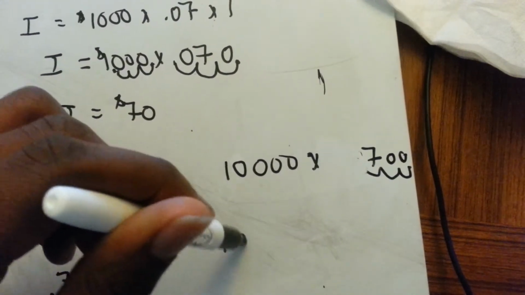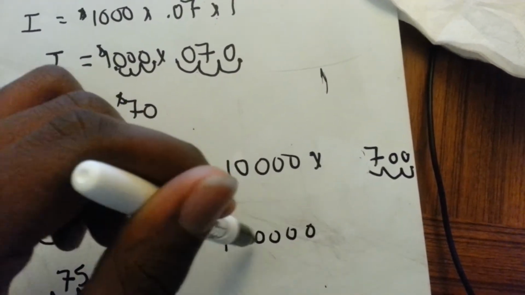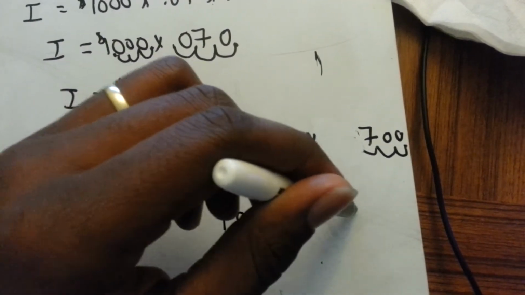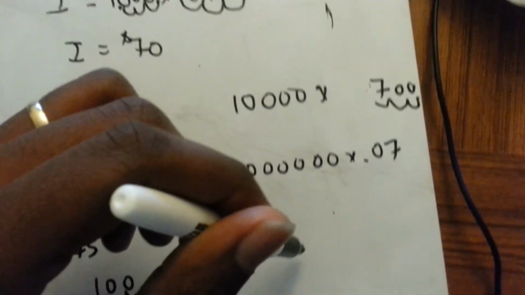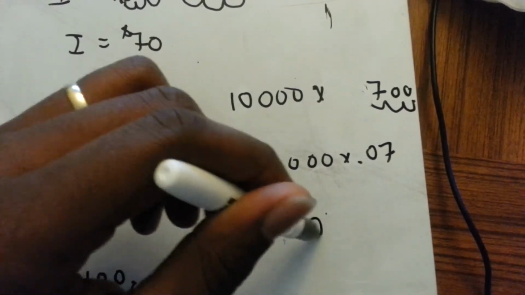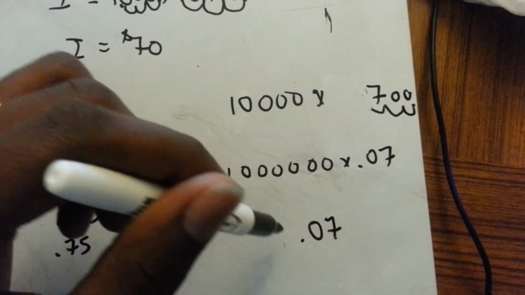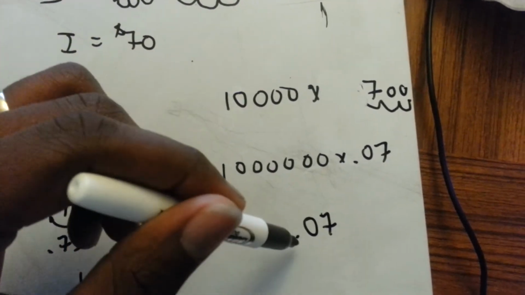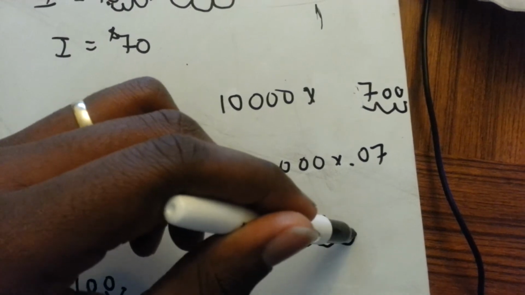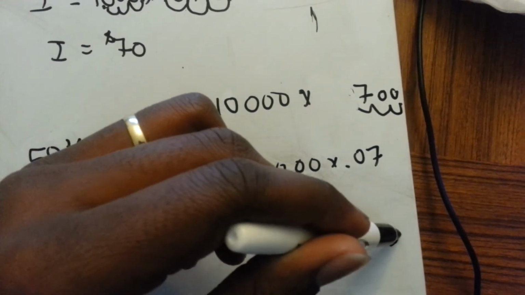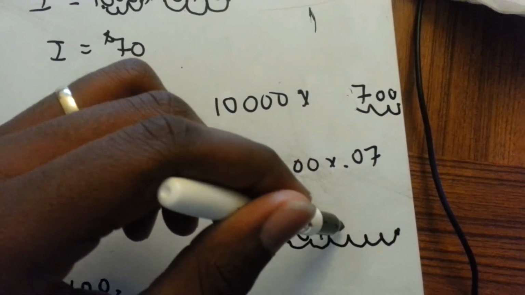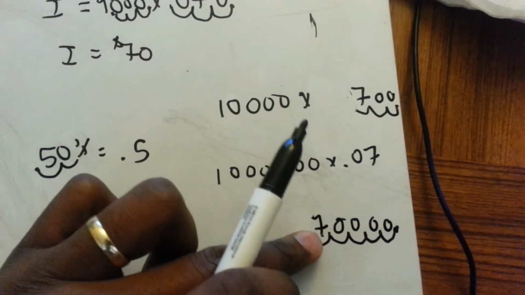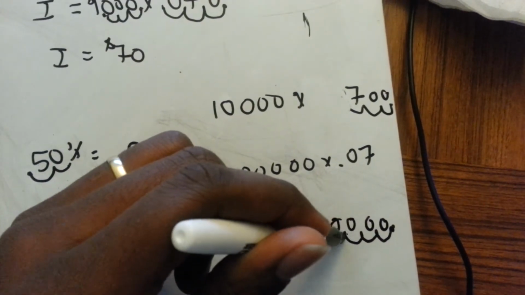If I was multiplying it times 1,000,000, 0.07, put it down here so I have a little more room. I have to move the decimal point 1, 2, 3, 4, 5, 6 places. Put in all those zeros. So it would be 70,000.